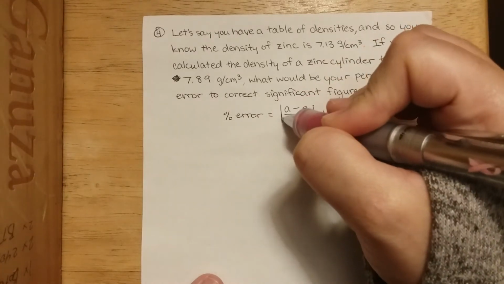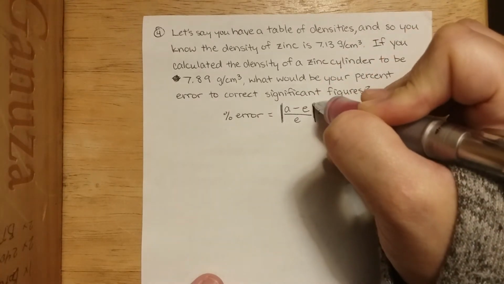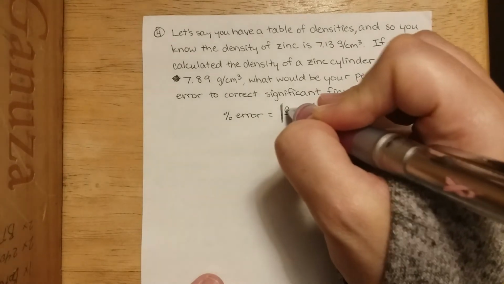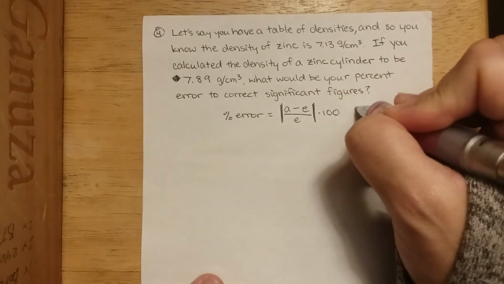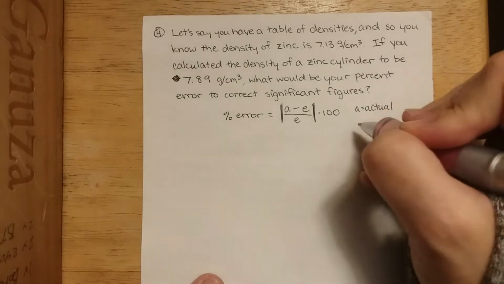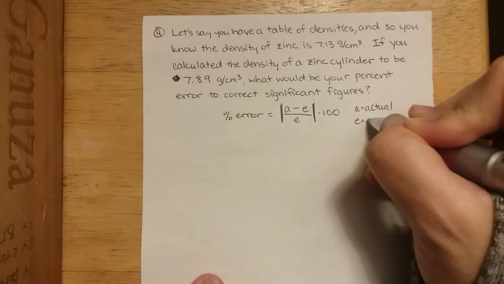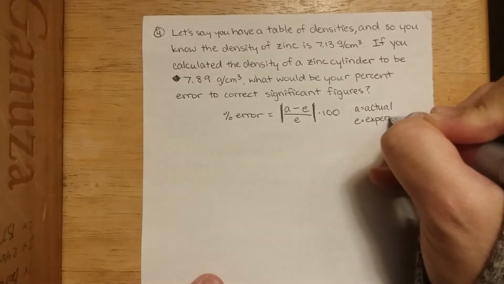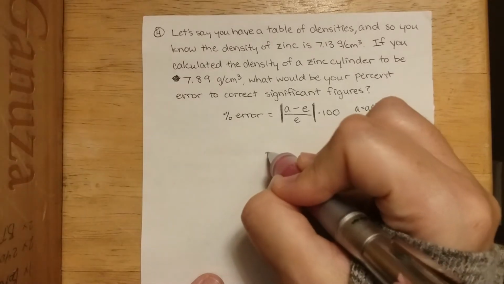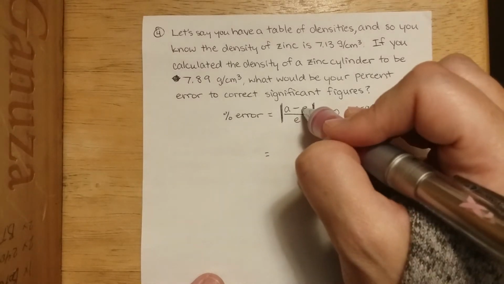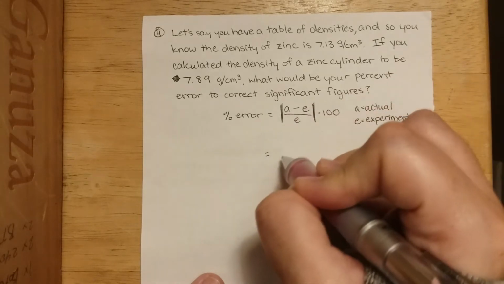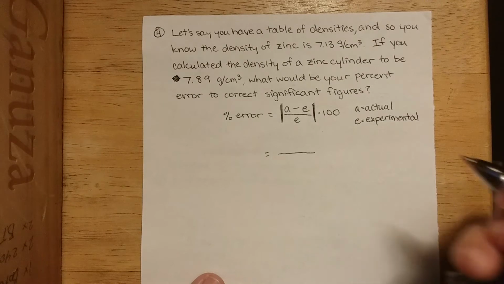You might not be accustomed to seeing the absolute value sign outside of percent error, but you might also have your E in front of your A. Here, A, I made that for actual, so the actual density, and E is experimental, and experimental is what you did. It's what you measured. And the reason the absolute value sign's there is because basically whichever the bigger number is what you put first. And you always divide it by E.